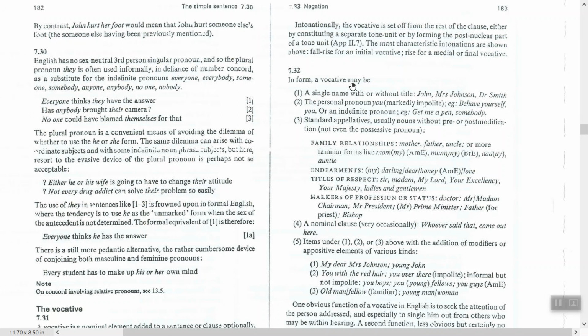We come to form. Form of vocative. Here we have five points. Single name maybe. What form does vocative take? A single name, with or without title. John, for example, Mrs. Johnson, Dr. Smith. The personal pronoun you.